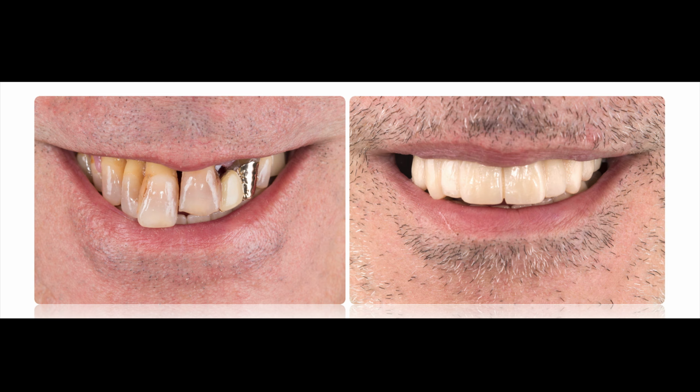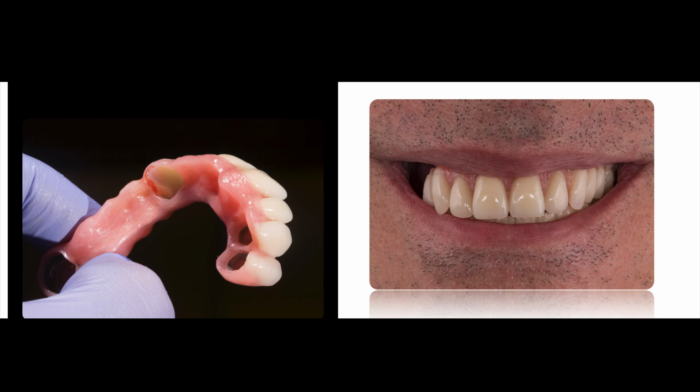This is the immediate provisional. To make it a little bit more beautiful, we did one with pink ceramic, to make it more natural.